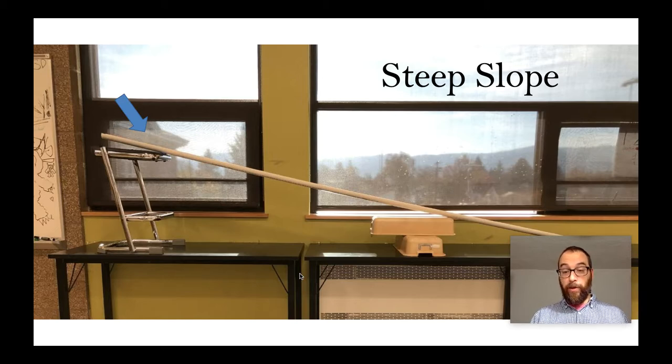And unlike Galileo, you will not be put under house arrest for doing so. Okay, I hope this helps.